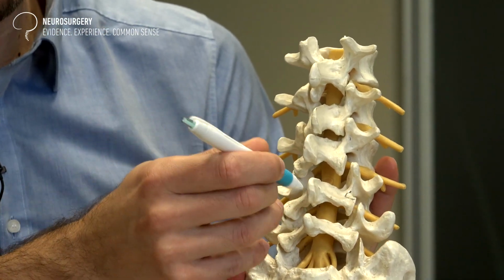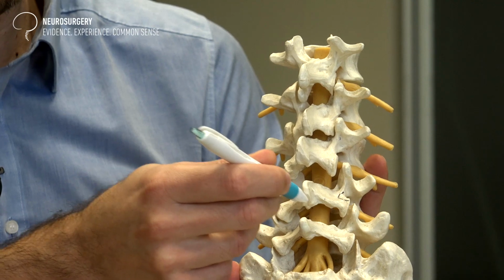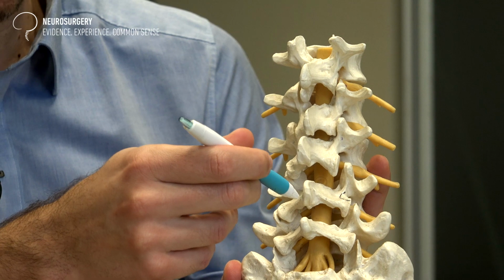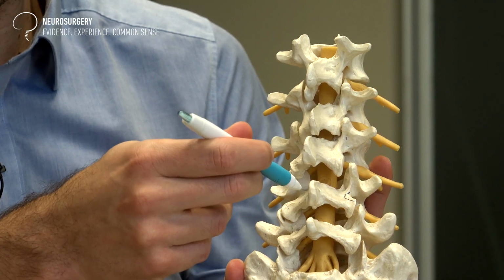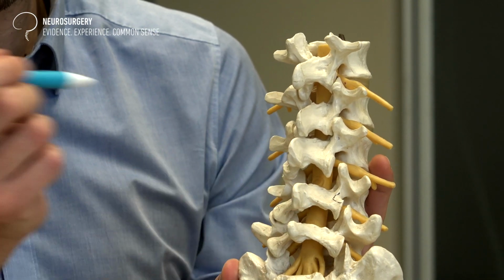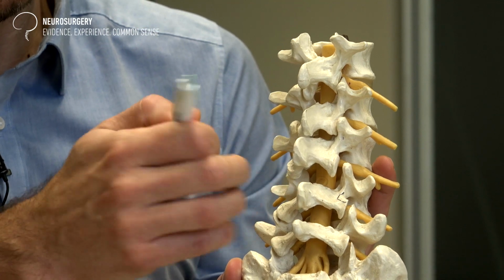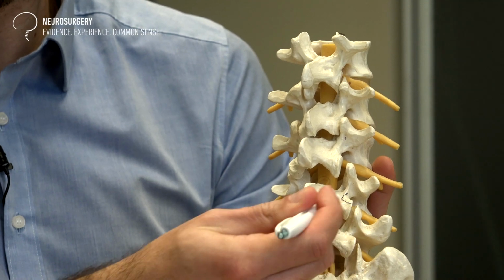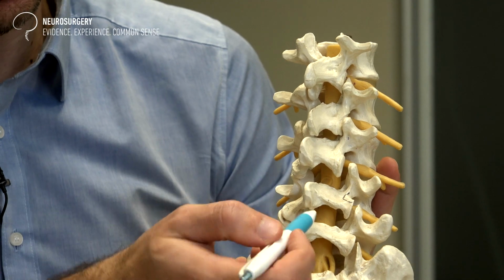That means we need to make a small incision just above the L4 and L5 interspace. We do an X-ray just before the incision to be sure that we are actually above the L4 and L5 interspace. We make an incision, and we retract the muscles from the spine on the affected side, which is the right side in this particular case.